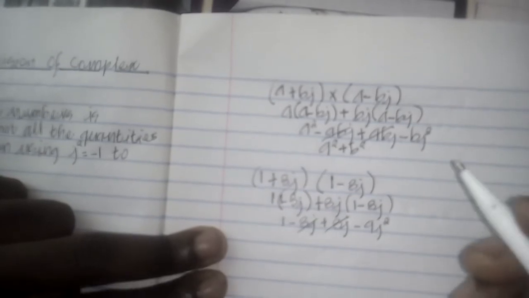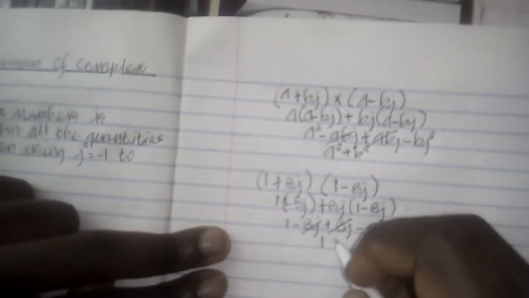Again, minus 3j plus 3j will cancel out, remain with 1 minus 9 times j squared, we know it's minus 1, so this will remain as plus 9. Finally, the answer is 10, and it's a real number.